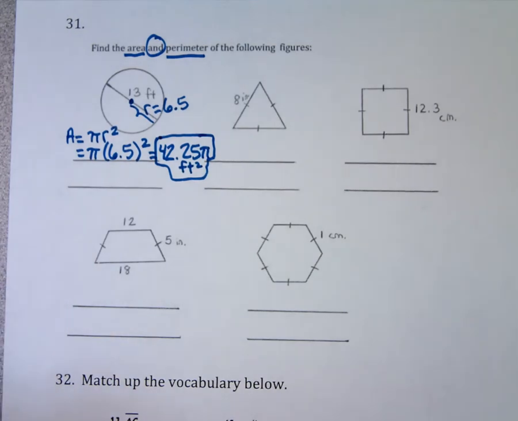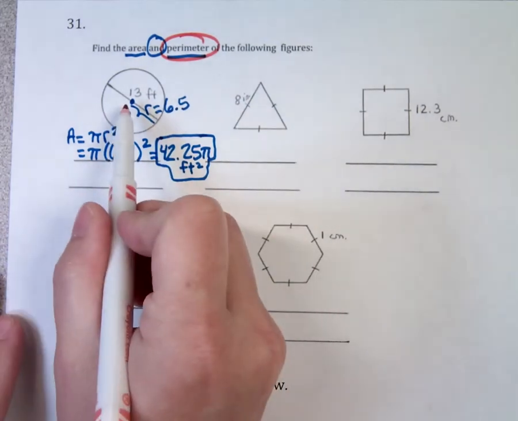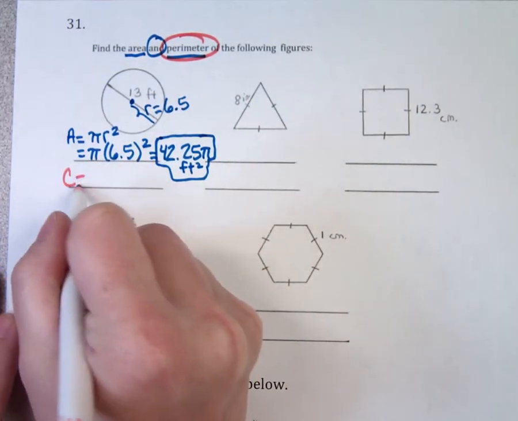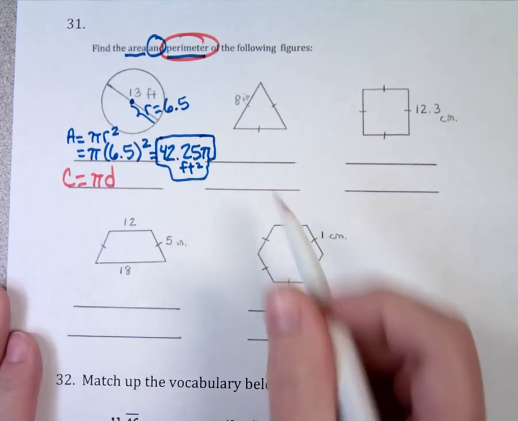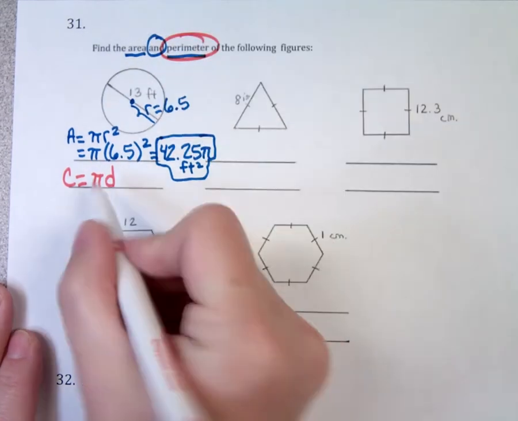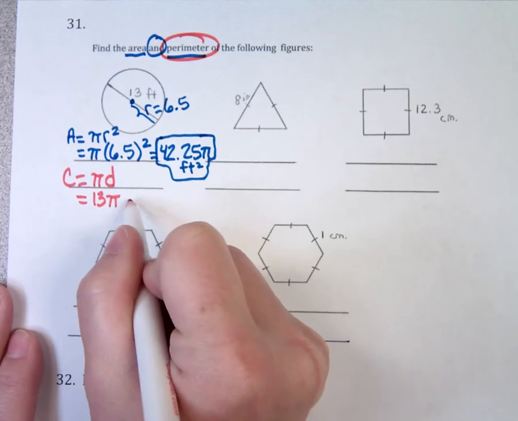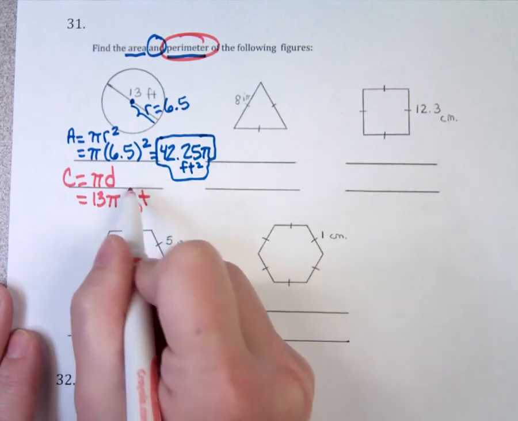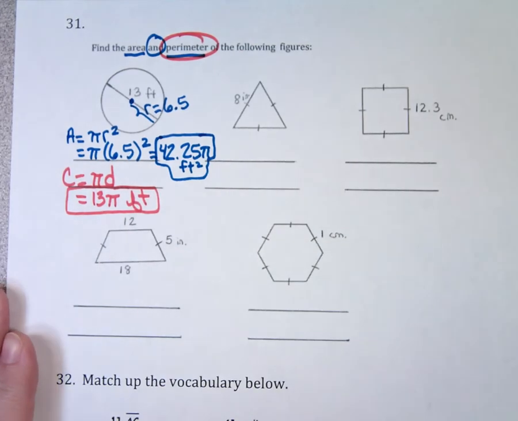Okay, circumference. We need to know this formula. Circumference, remember, is the same word as perimeter. It's just the special word we use for circles. So circumference, you can either use 2 pi r or you can use pi d. I like pi d the best anyway. And we know that the diameter is 13, so pi times 13 is simply 13 pi. And circumference, like perimeter, is measured in feet, inches, meters. No units squared, no units cubed.